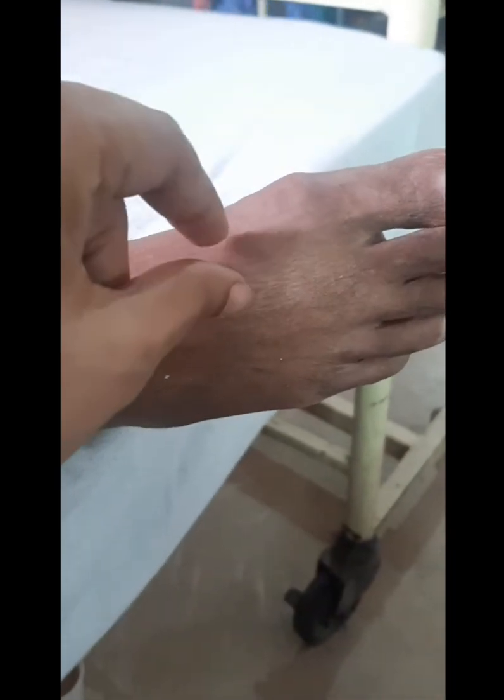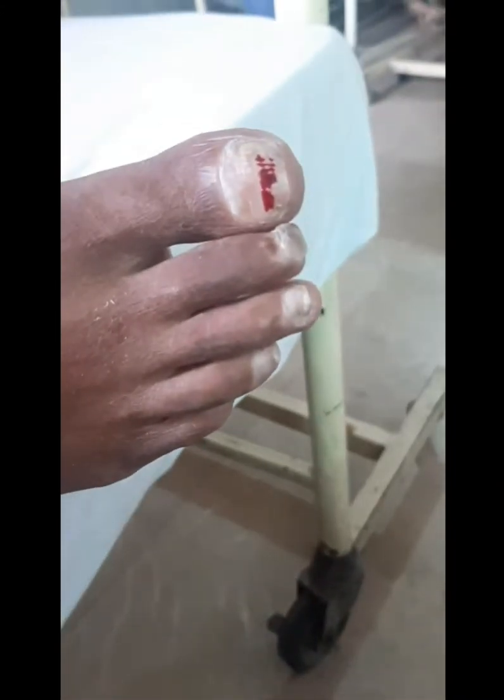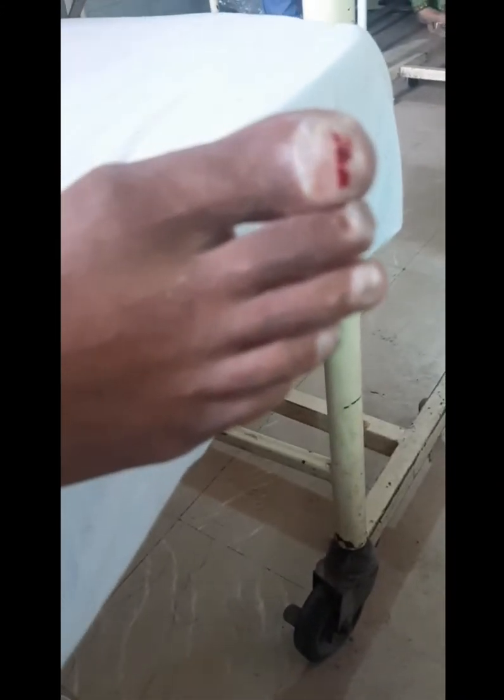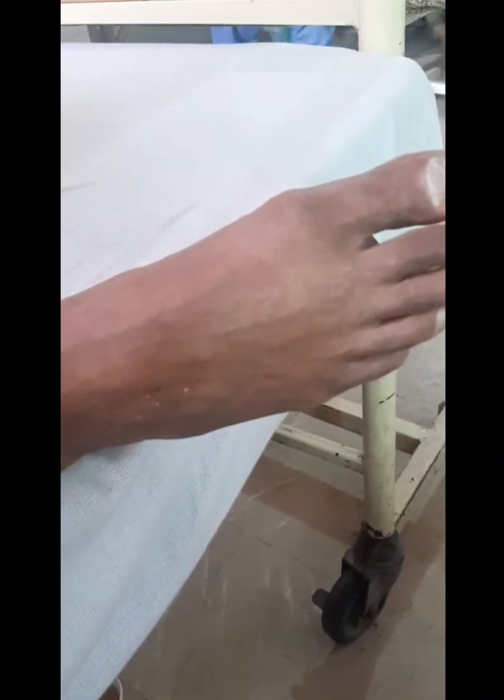Similar features can be appreciated on the foot. There is a thinning of the skin, and there is a loss of the subcutaneous tissue. The skin is very thin, and there is also syndactyly of the fingers. So these were the typical features in the limbs of the patient with systemic sclerosis.